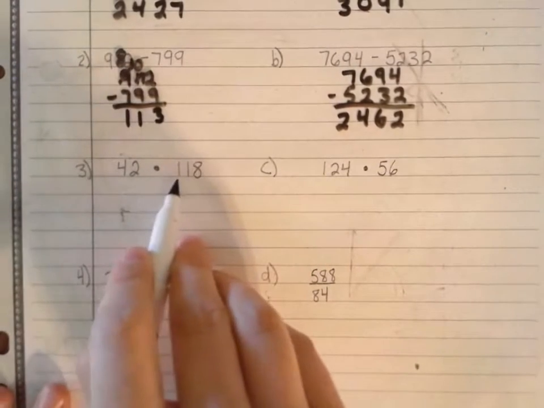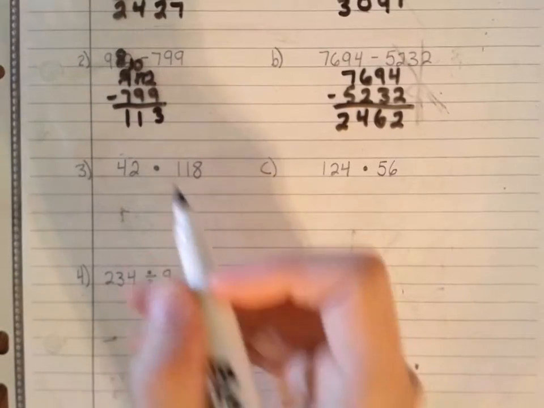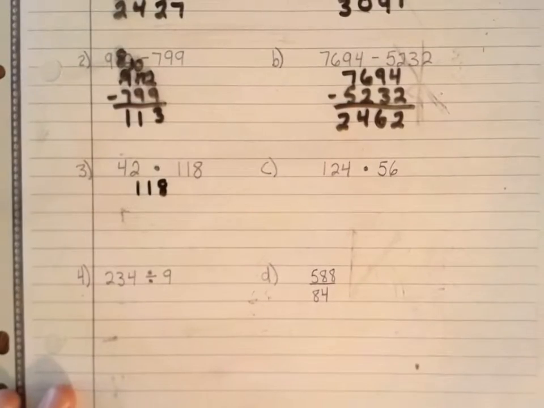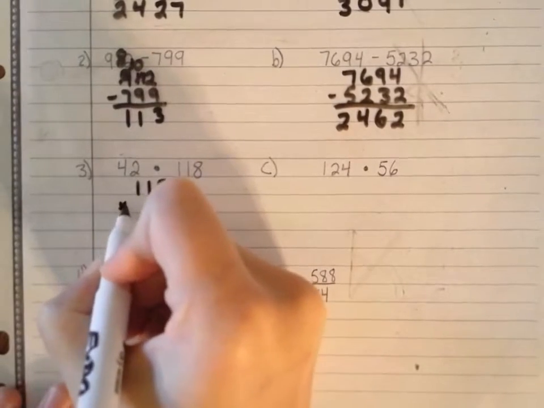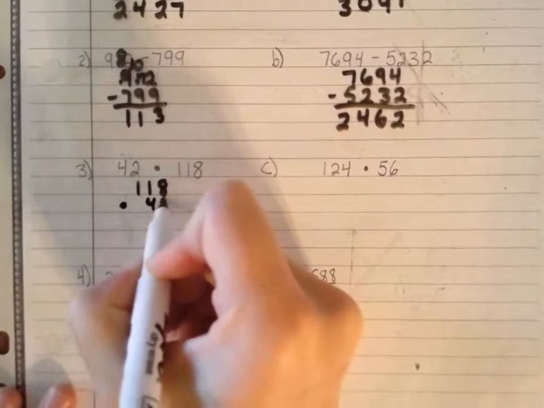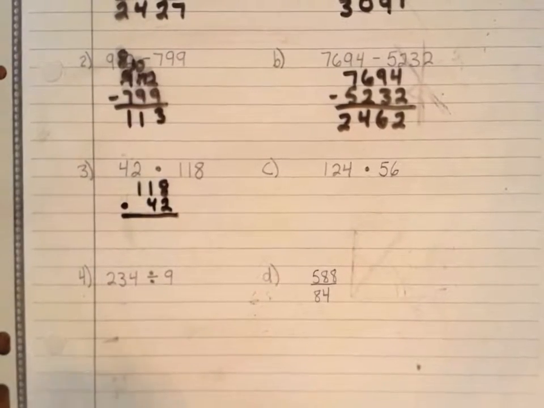So 42 times 118. I'm going to stack up 118 first and then multiply it by 42. Some of you might not know how to do this, and that's okay. If you do the lattice method, go on and work the problem out on your own.